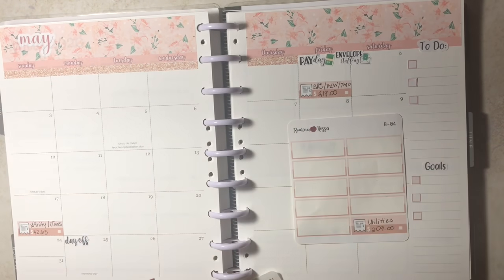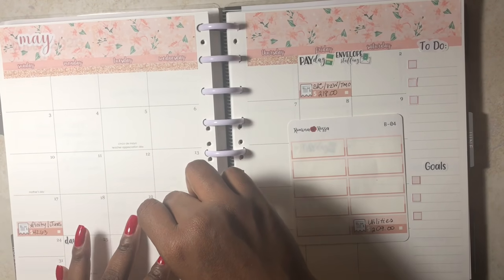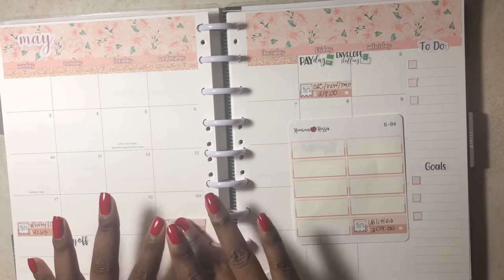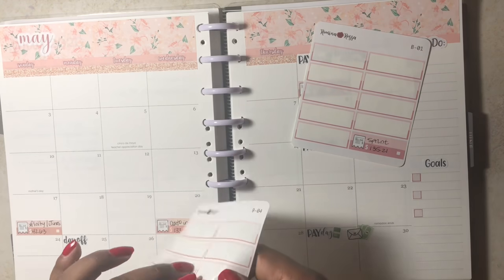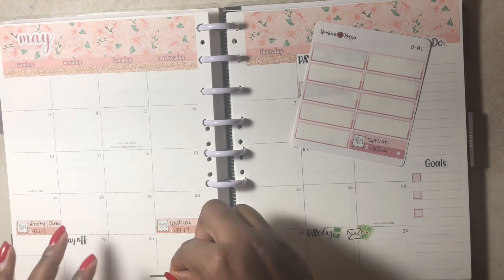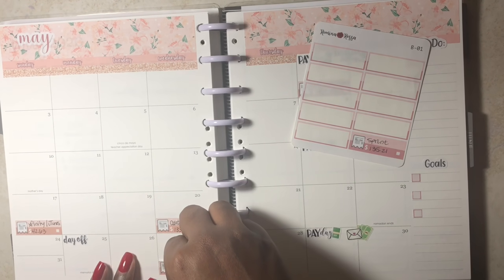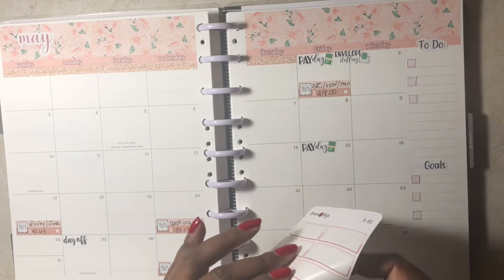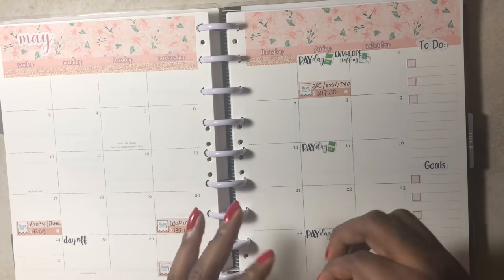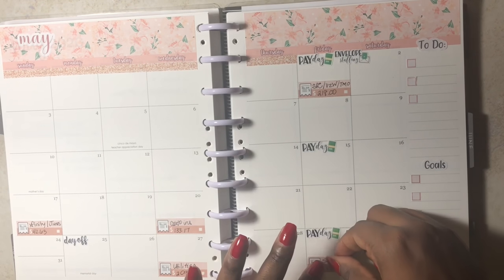So auto insurance due on the 20th, and it will be paid automatically. Utilities will be due on the 27th, and that is a manual payment. Sprint is due on the 29th, and that is also a manual payment.